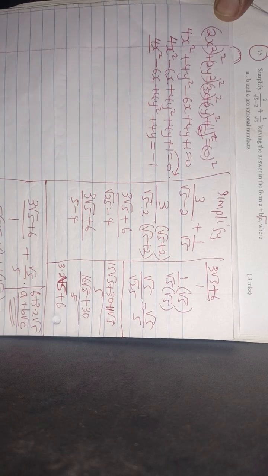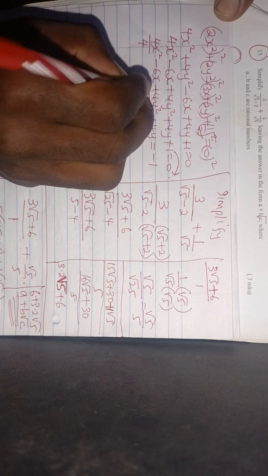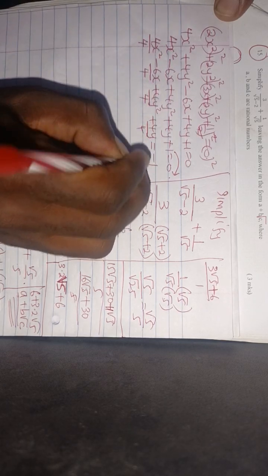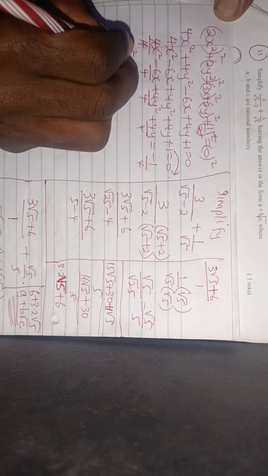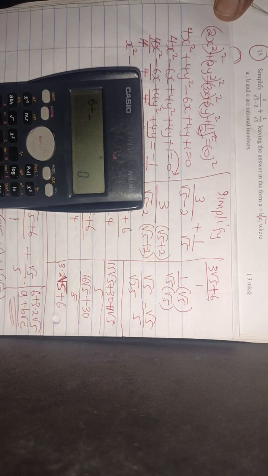We can make the coefficient of x squared and y squared 1 by dividing all through by 4. So this and this will disappear. So we shall have x squared minus, what is 6 divided by 4? Is it 1.5? Yeah, 1.5.